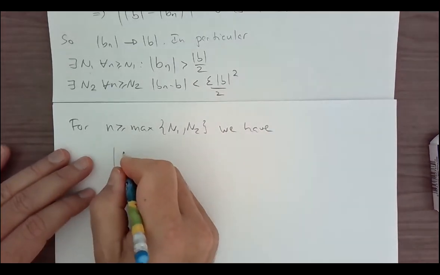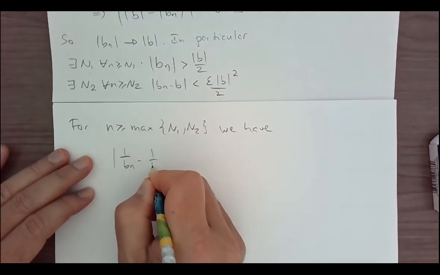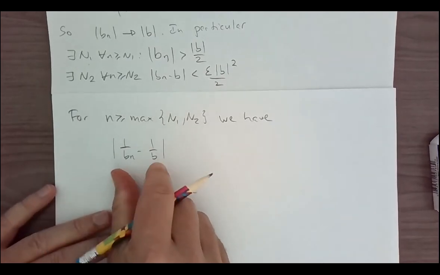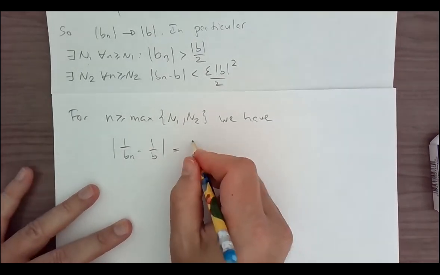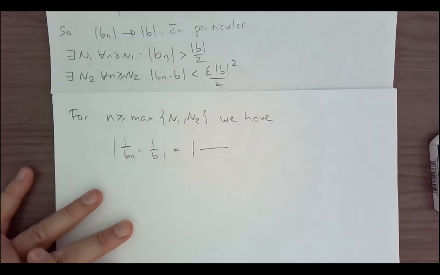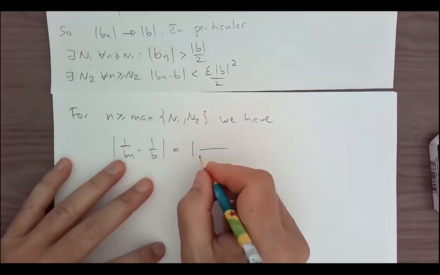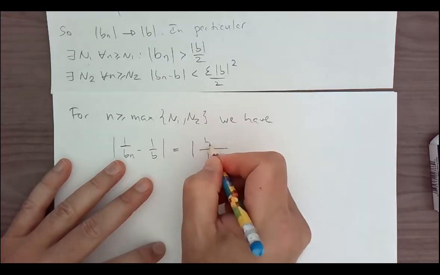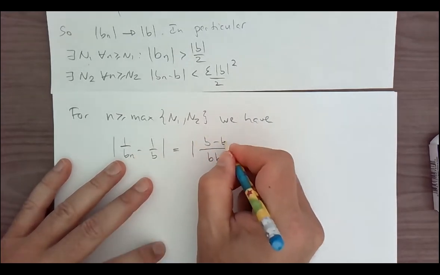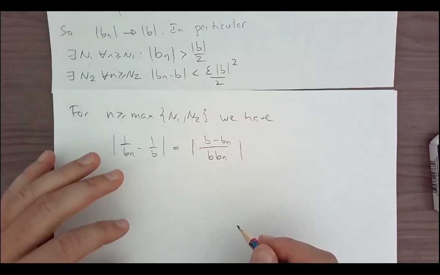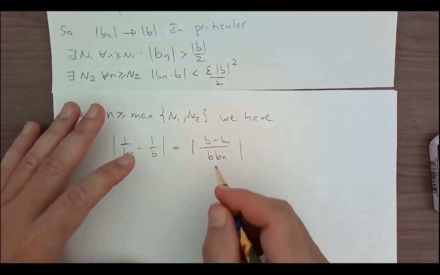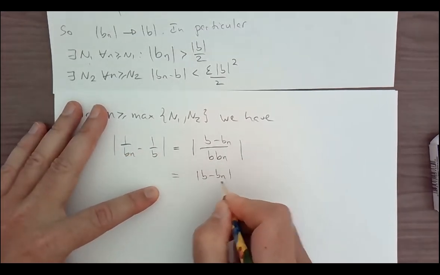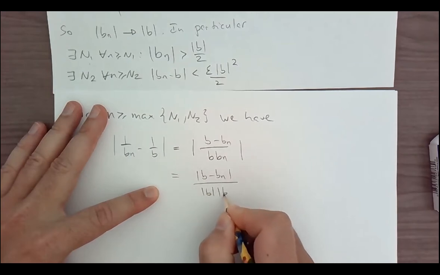We look at the difference. The claim was this thing here is going to be small. And so we merge the two ratios into one, we put them on a common line. So we need to multiply here. I'll have b bn. So upstairs I'll have a b there, and then I'll have a minus bn there. Take absolute value. I can plug absolute value. This is going to be b minus bn divided by absolute value of b times absolute value of bn.